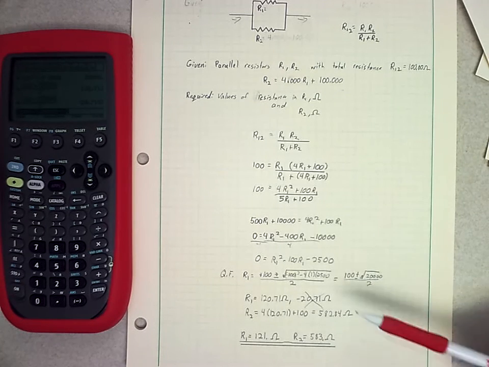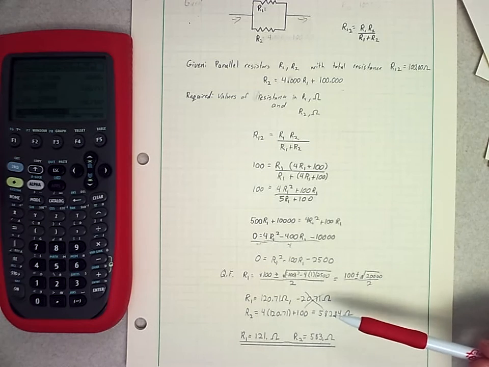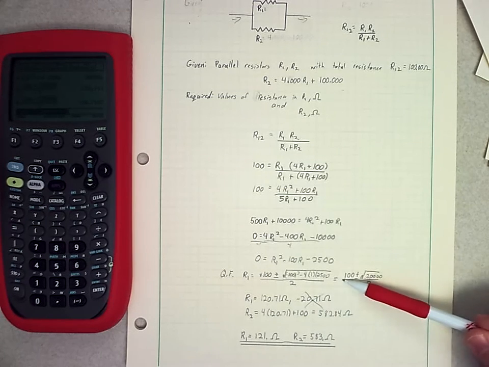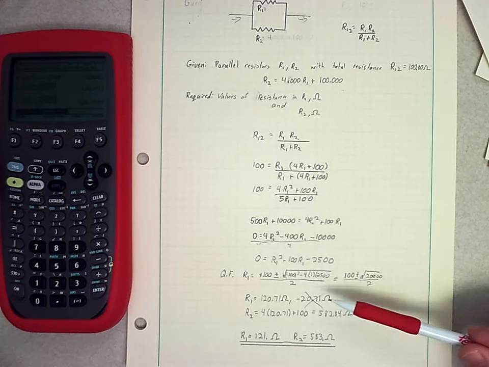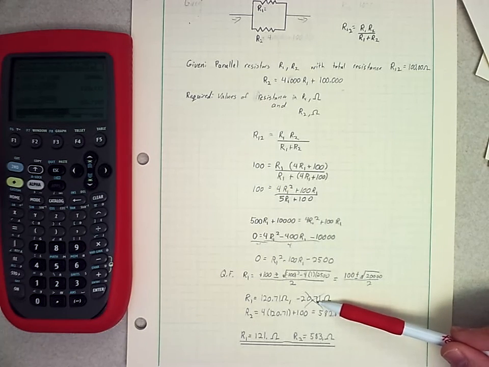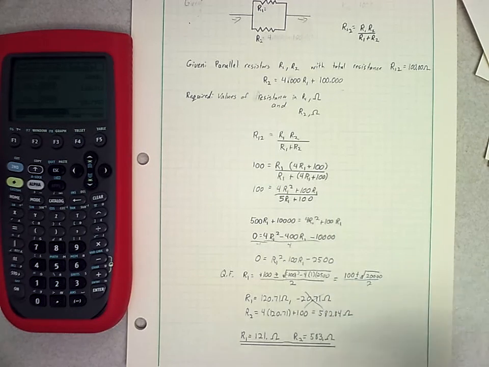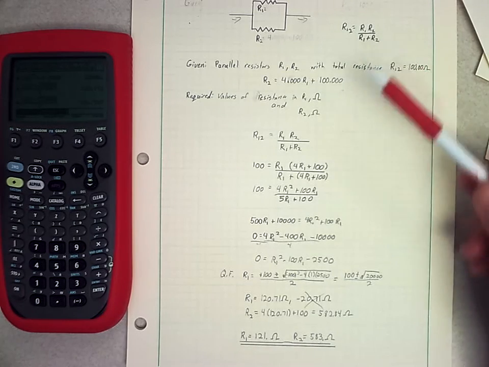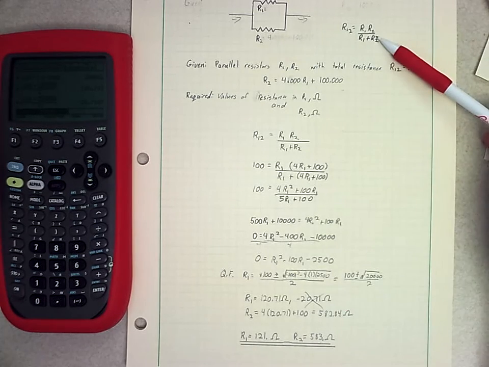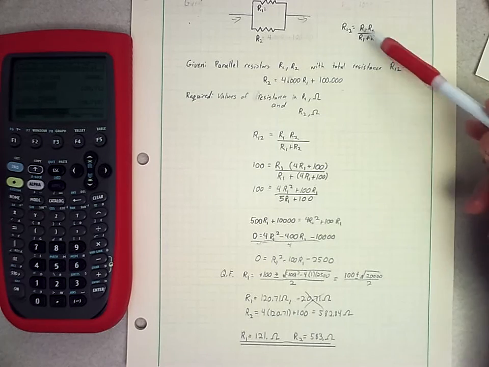One of the key points here is to realize, again, because it's an engineering problem, all the solutions you get out from a quadratic formula or from other things are not necessarily going to make sense. You have to always check whether or not your answer is going to work. And then, of course, as always, whenever you get an answer, it's a good idea to plug it back in and make sure it still works. If we plug these back into the original equation, we should get that R12 is 100.